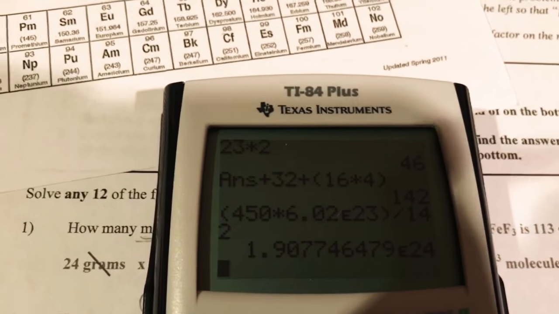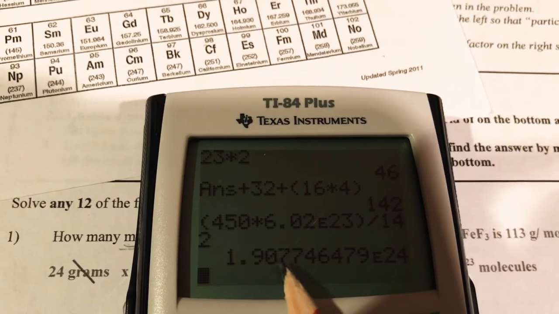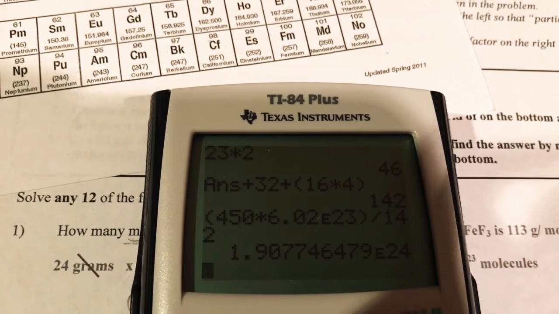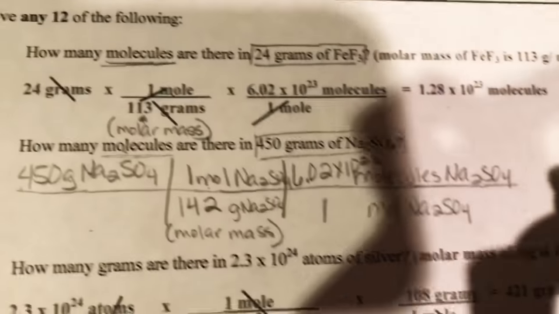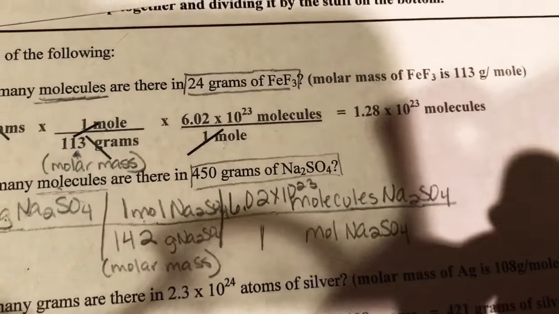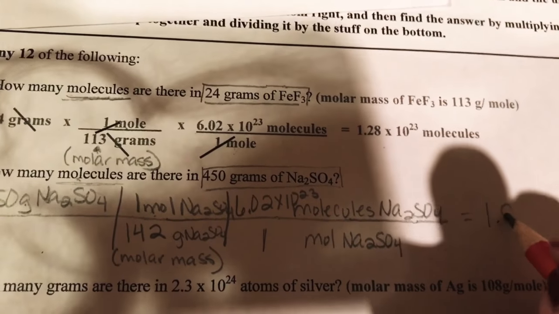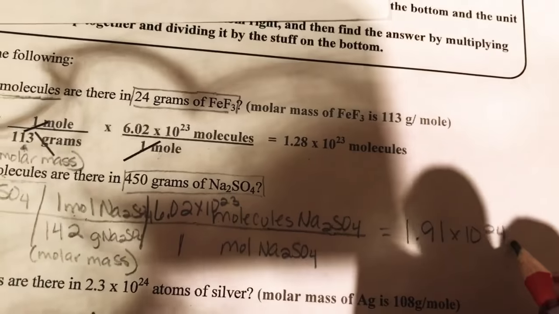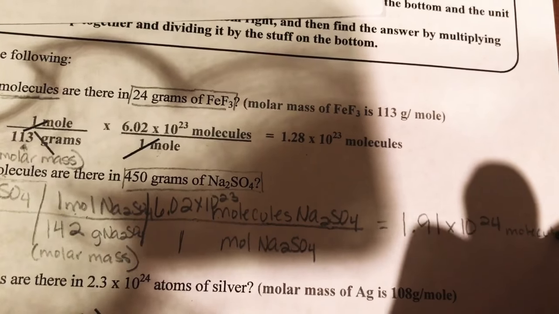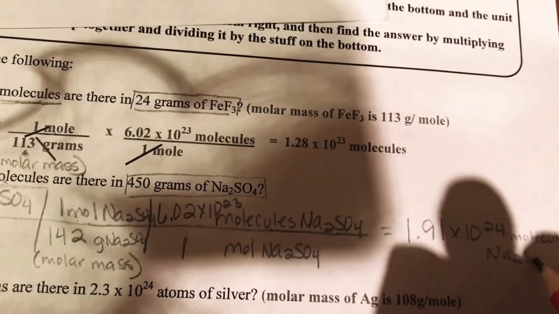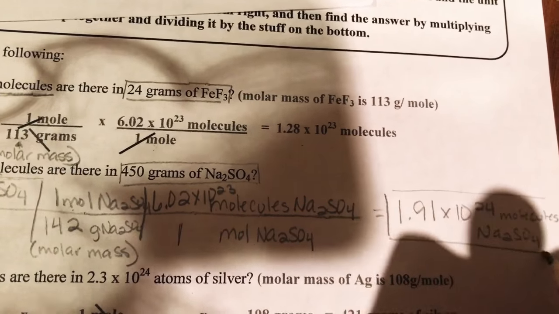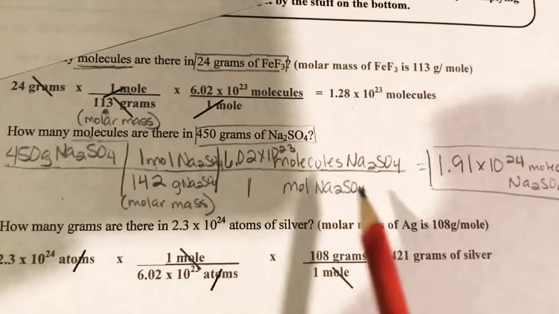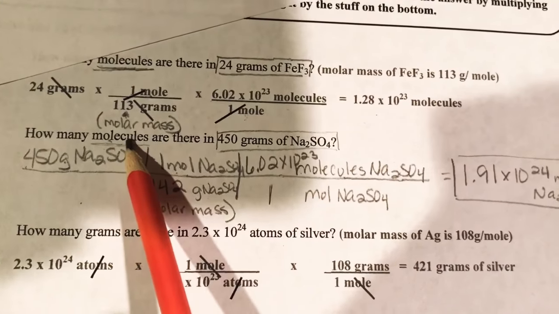So my answer is 1.9, and we're going to round this to 1.91. That E means times 10 to the 24th power. So over here, I'm going to write down 1.91 times 10 to the 24th power molecules of Na2SO4. Okay? Now we're going to look at the next one. So that's how you're going to set up your problem if you're starting with grams and going to molecules.